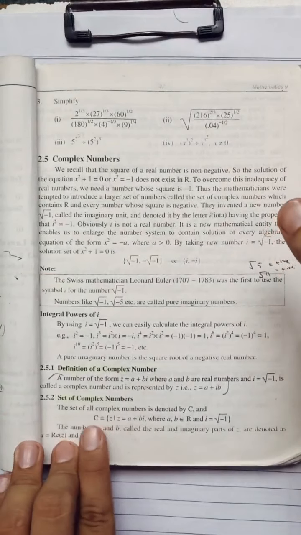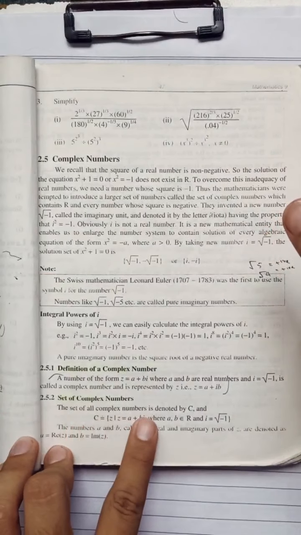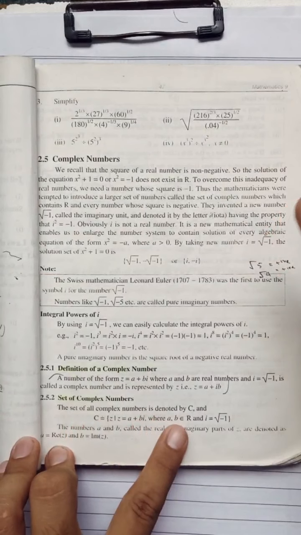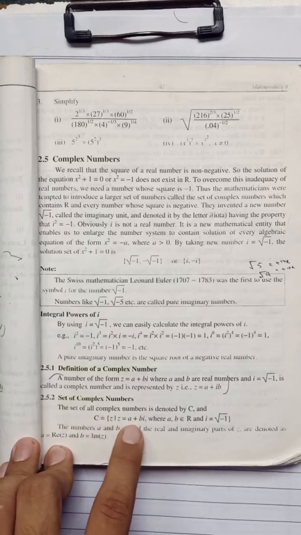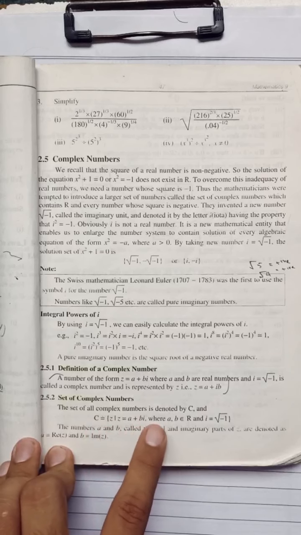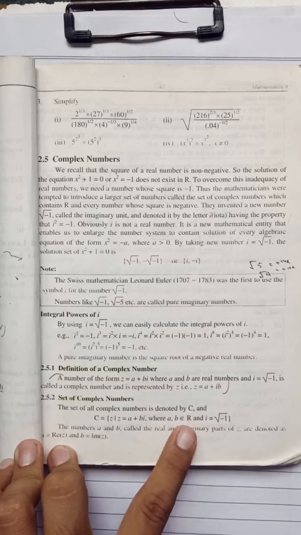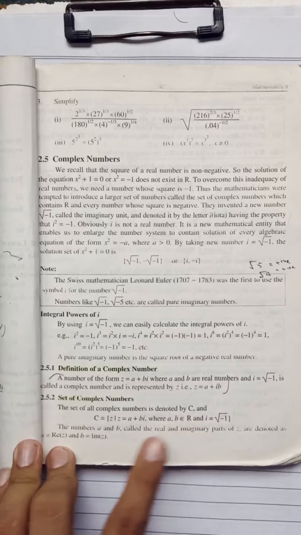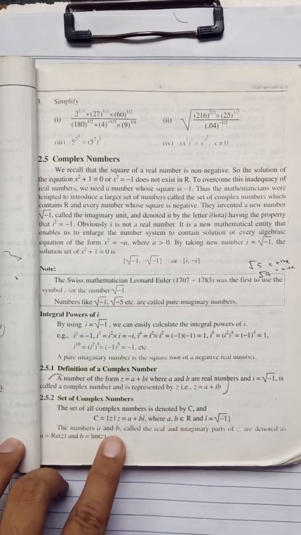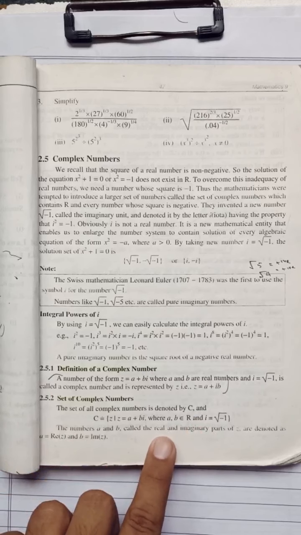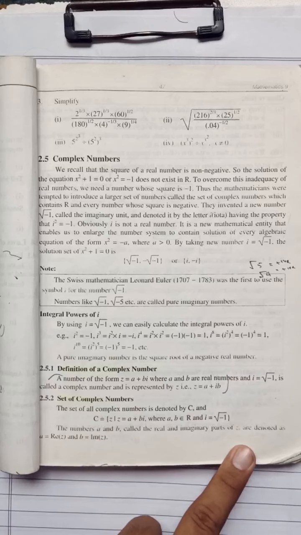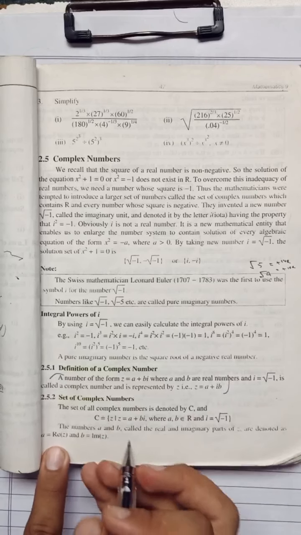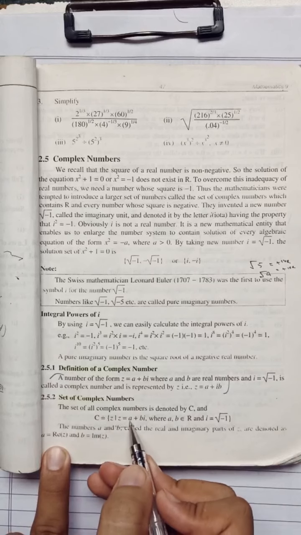Set of complex numbers: the set of complex numbers is denoted by C and is written as C equal to the set of z such that z is equal to a plus b iota, where a and b belong to real numbers and iota is equal to square root of minus 1. The numbers a and b are the real and imaginary parts of z: a is the real part and b is the imaginary part.